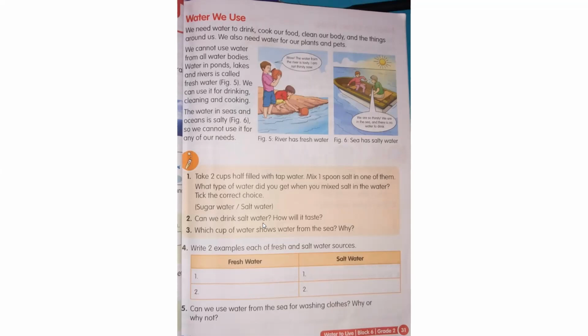हमको जीने के लिए पानी लगता है. पानी हमको कहाँ कहाँ से मिलता है? पानी हमको नेचुरली मिलता है, सी से, ओशन से, रिवर से, लेक से, पॉन्ड से. बट हम इन सब का पानी पी सकते क्या? नहीं, because it is salty water. Sea and ocean water we cannot drink because it is a salty water. We only drink a fresh water.